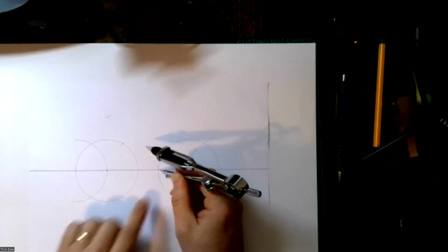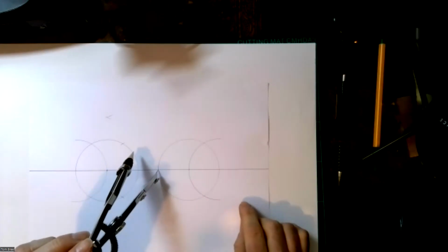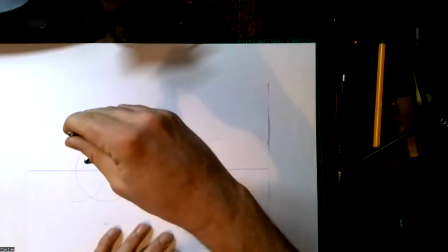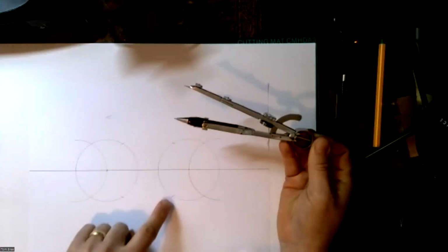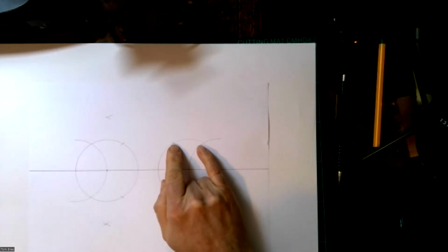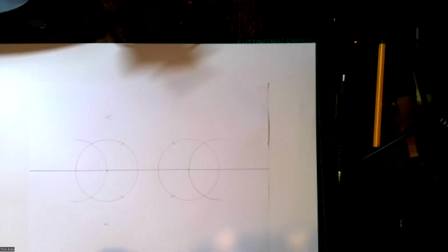So the point of the compasses goes into the other side of the circle from where we've put the semicircle, and we mark like so, with the radial measurement on the compasses. And then using these 2 points, we get the cross above, and these 2 points, we get the cross below.